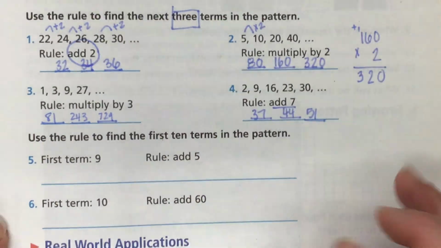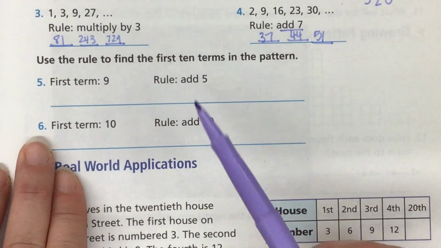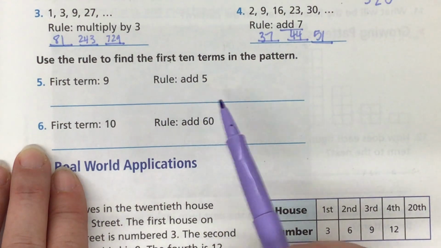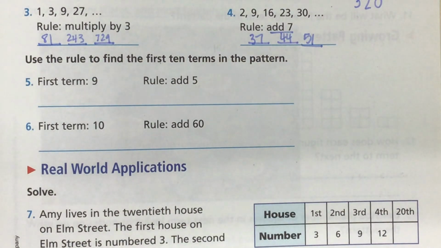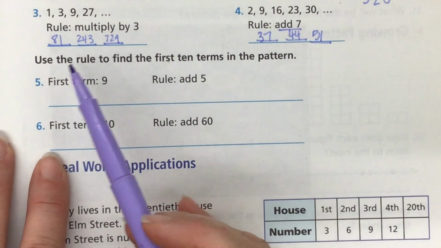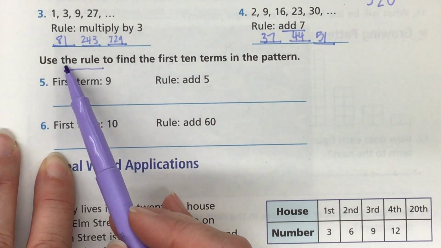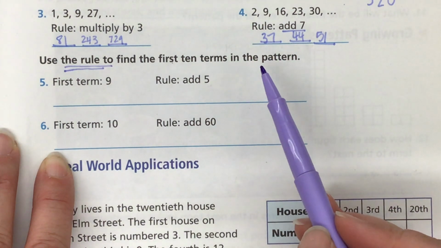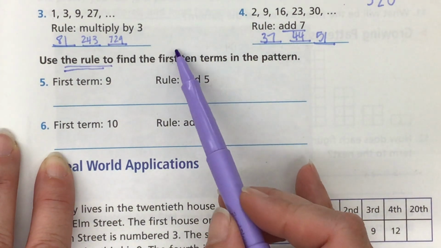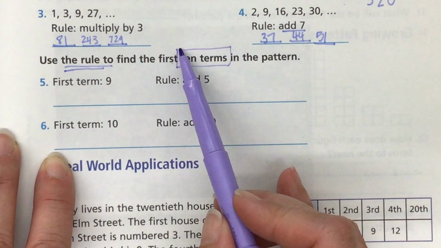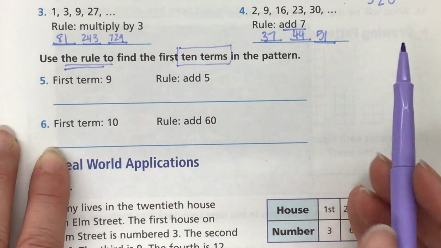Okay. All right. This is the same kind of activity, but the directions and the information are a little bit different. So this is going to tell us the rule. This is like a number puzzle. And you are going to find the first 10 terms. I saw some people in the back working ahead, which is totally fine.